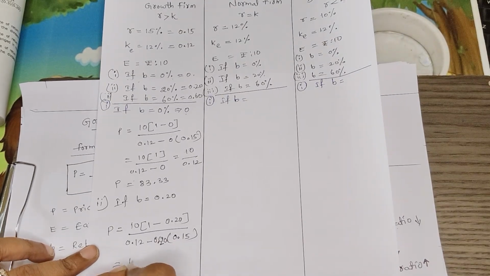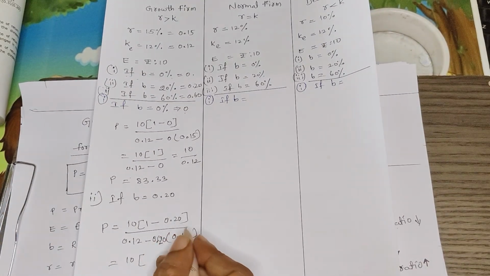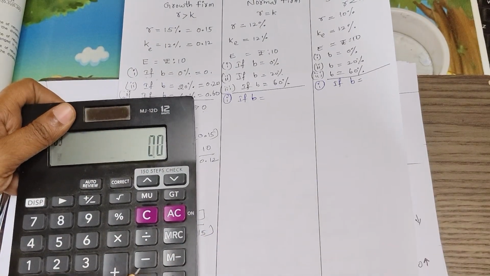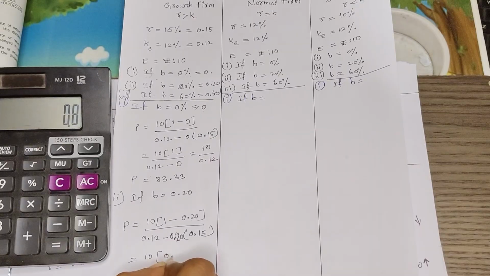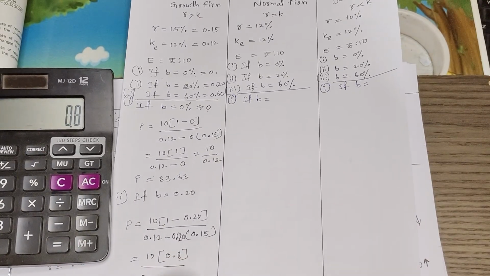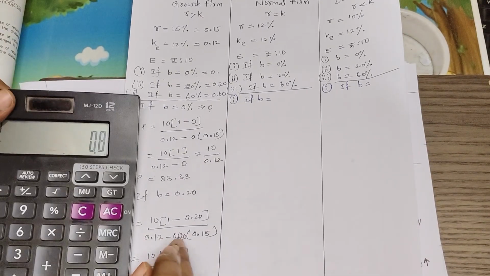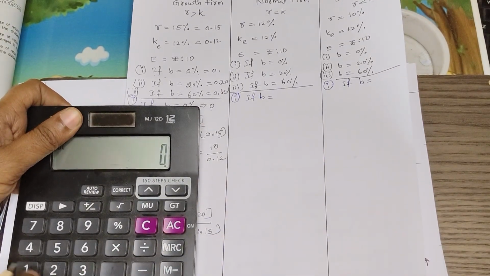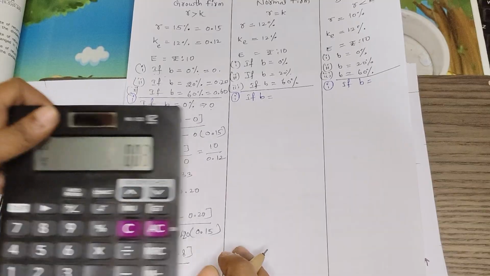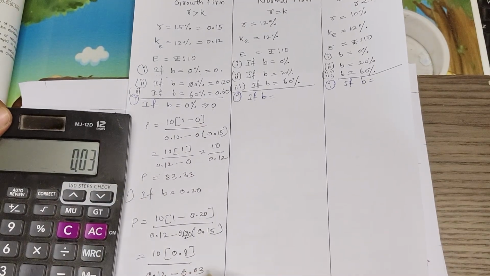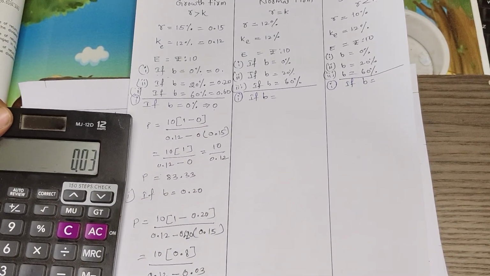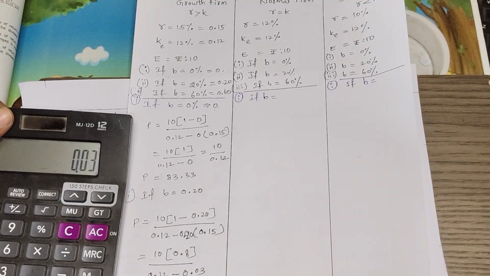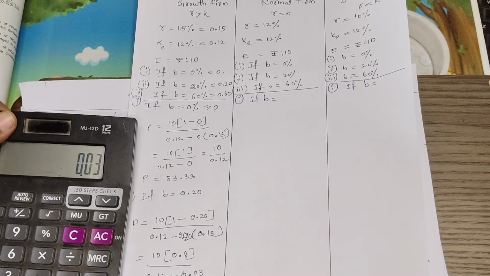Then 10 into 1 minus 0.20, which is 0.8, divided by 0.12 minus 0.20 into 0.15, which is 0.03. Then 10 into 0.8, divided by 0.12 minus 0.03.